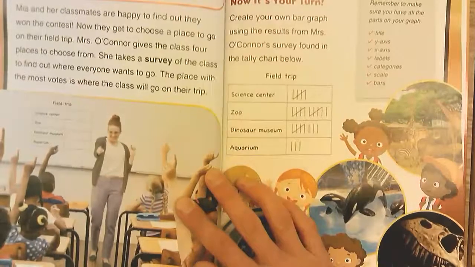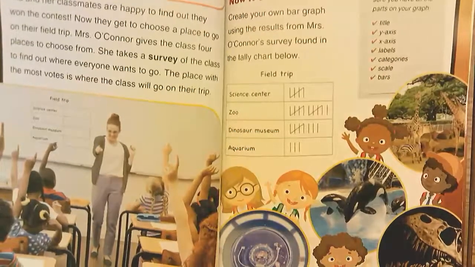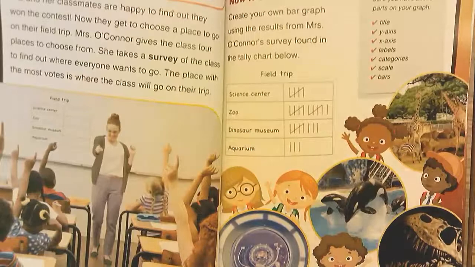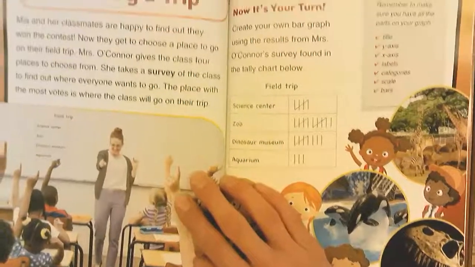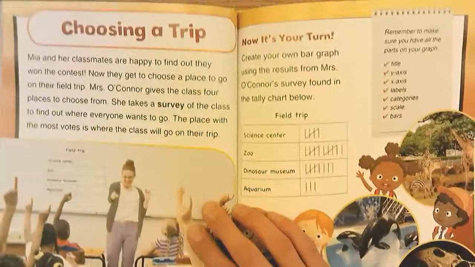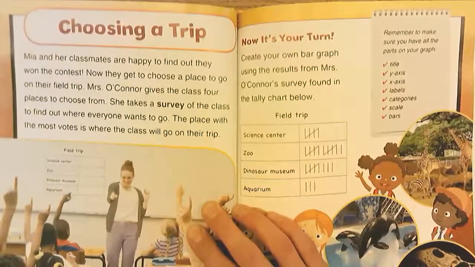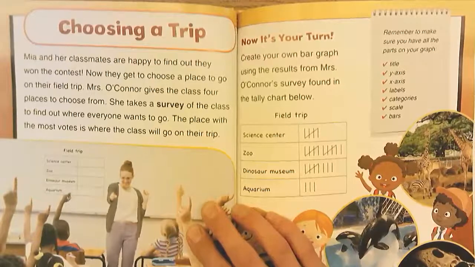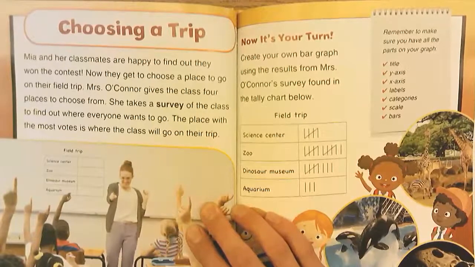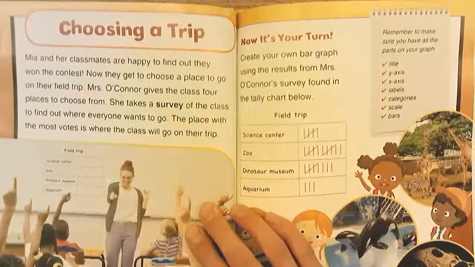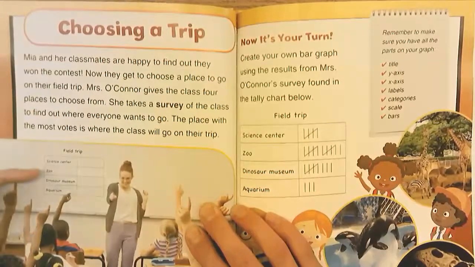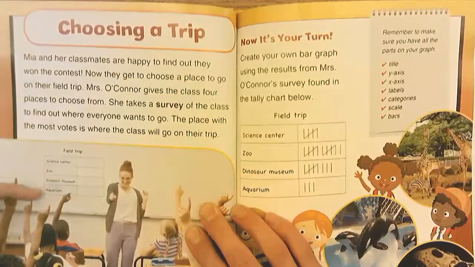So now they're going to choose a trip. Maya and her classmates are happy to find out they won the contest. Now they get to choose a place to go on their field trip. Mrs. O'Connor gives the class 4 places to choose from. She takes a survey of the class to find out where everyone wants to go. The place with the most votes is where the class will go on their trip. So they have the choice between a science center, the zoo, the dinosaur museum, or the aquarium.